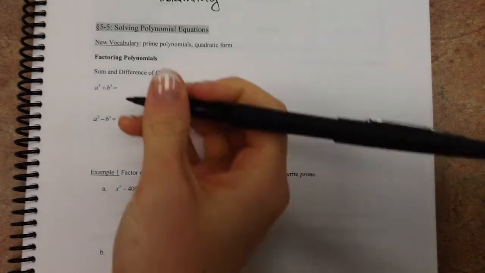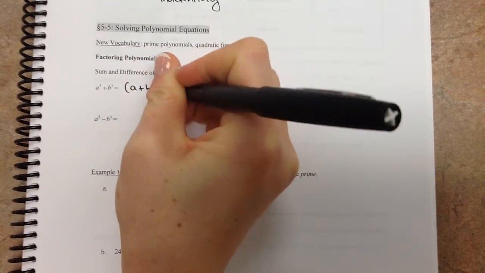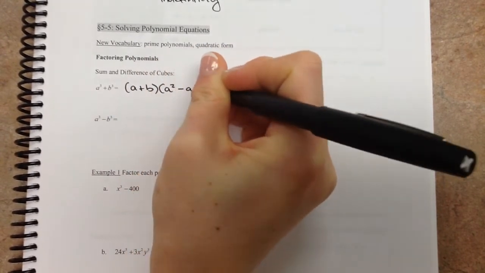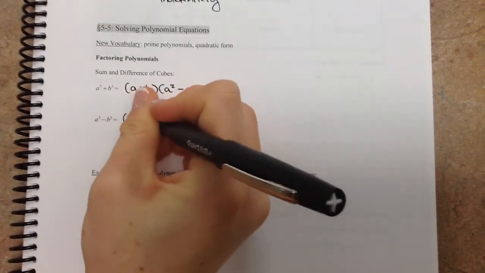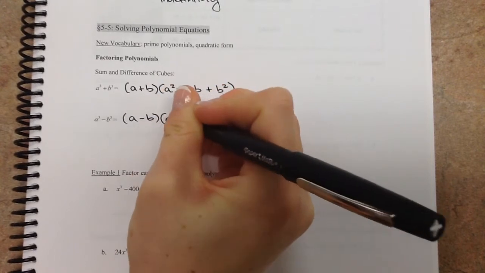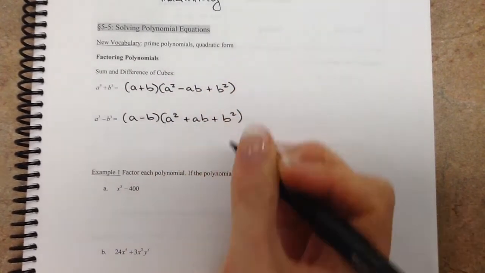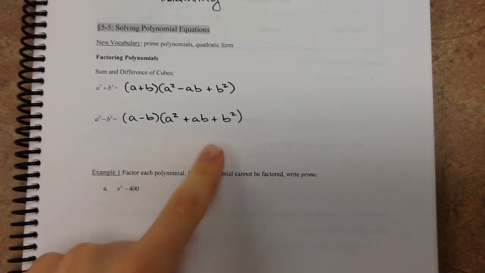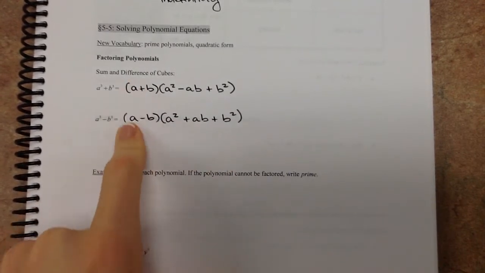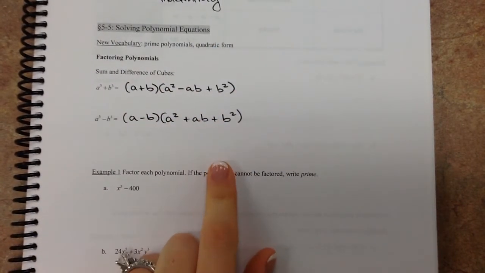So the sum of cubes looks like this. Okay, and then the difference of cubes looks like this. Okay, so we're going to walk through some patterns that will hopefully help you remember. So first thing I want you to notice is that with the exception of the signs, they're identical. You've got A's, B's, A squared, AB, B squared. Everything is identical except for the sign.